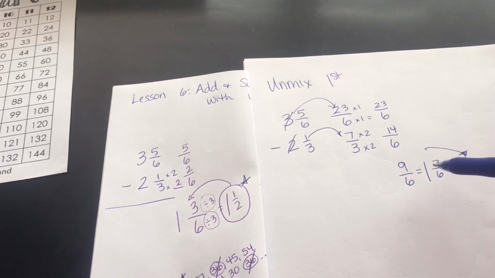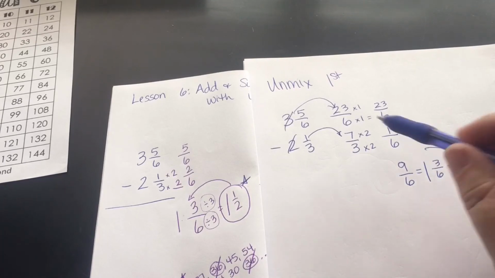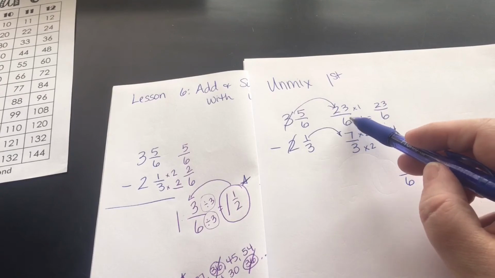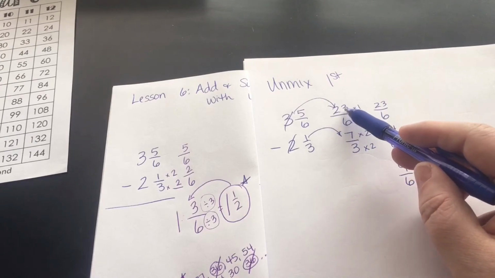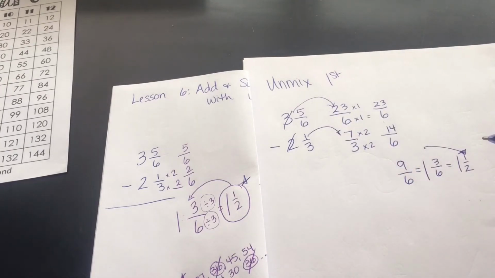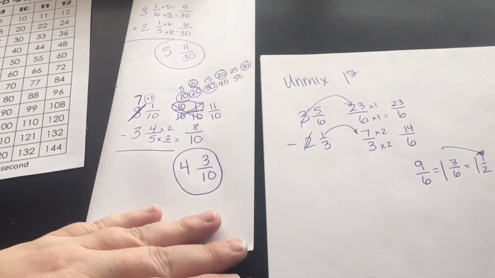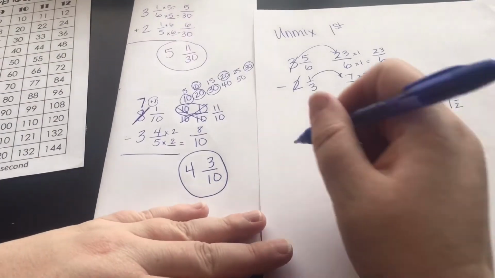Okay. Now, I don't necessarily prefer this because, for example, if it wasn't 6 that I was using, I have to multiply with 23 to find the new common denominator, which I don't really like having to do. I don't like to have to do extra steps like that when it's just as easy. So I'll go ahead and show you that one where we had to borrow, where you unmix first, okay?